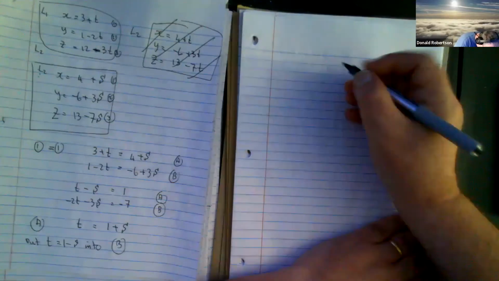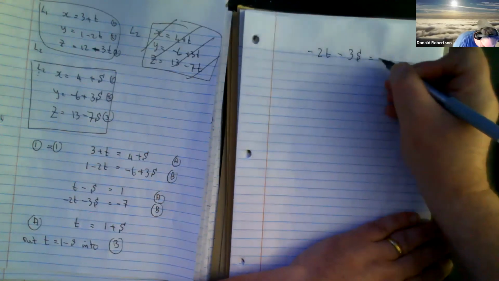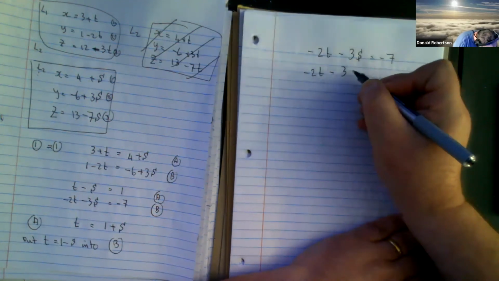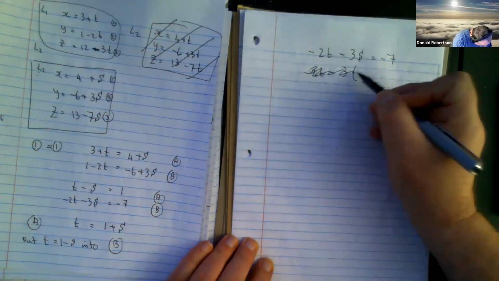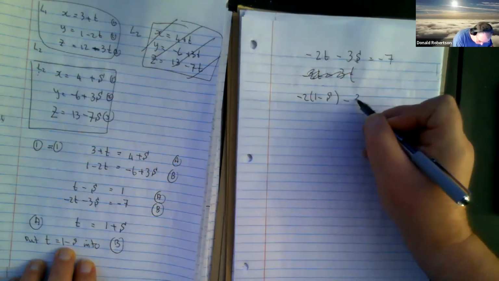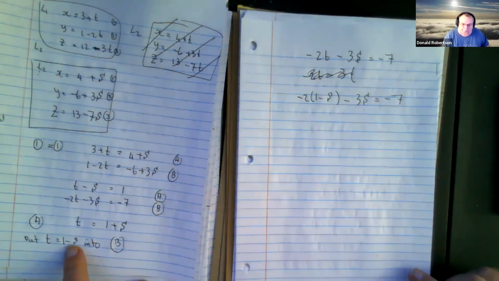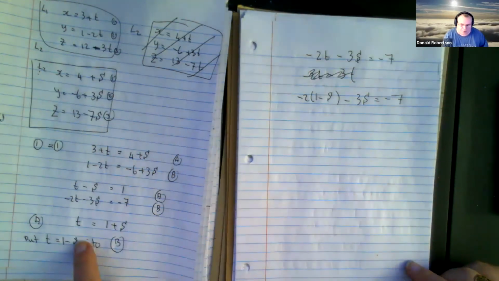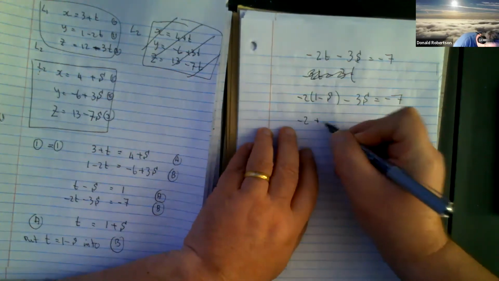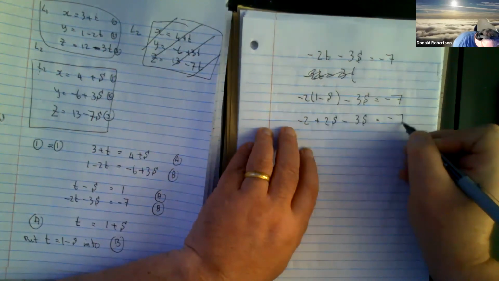The other equation is -2t - 3s = -7. So it's -2t, take away 3s. Oh, I've put it in the wrong place. -2(1 - s), there we go. Take away 3s equals -7. So I'm replacing this t with 1 minus s, you see it? So -2 plus 2s, take away 3s is equal to -7.